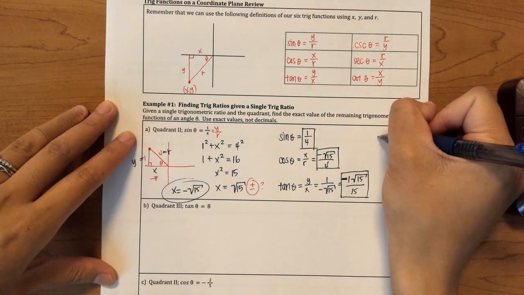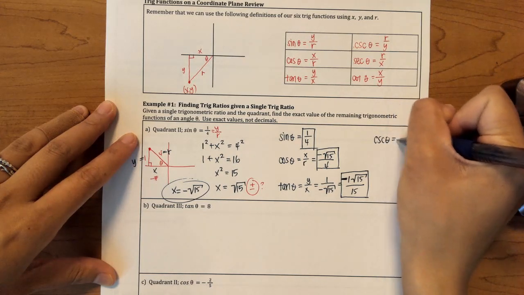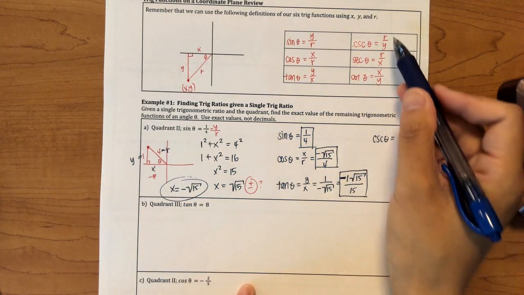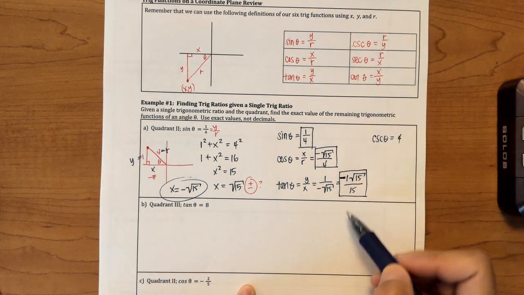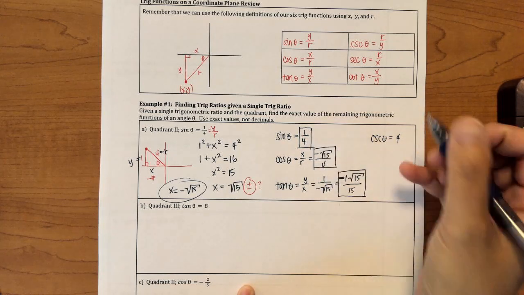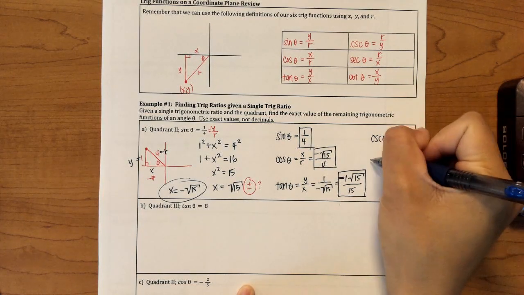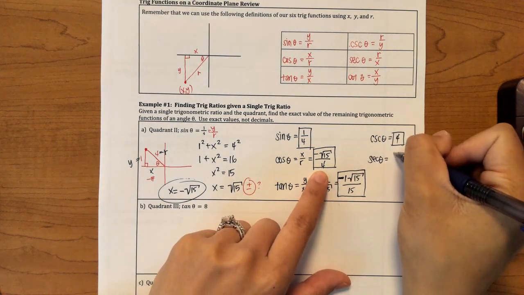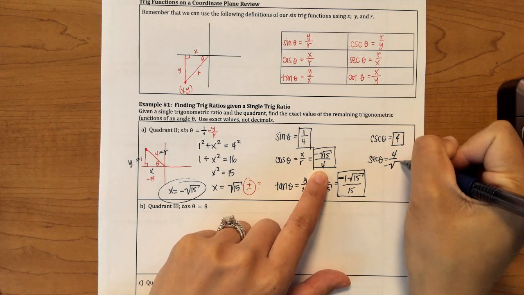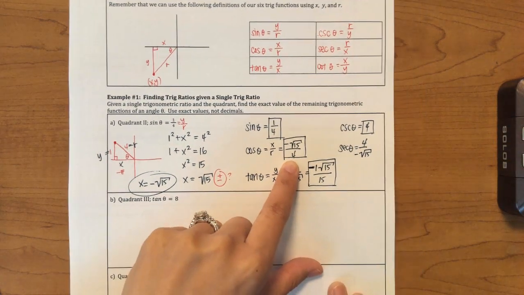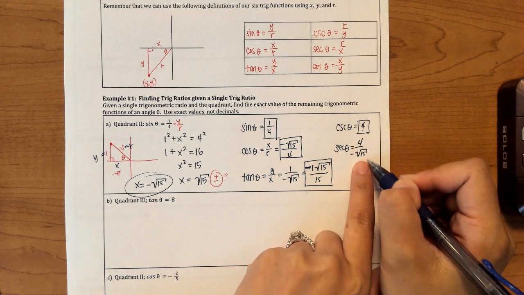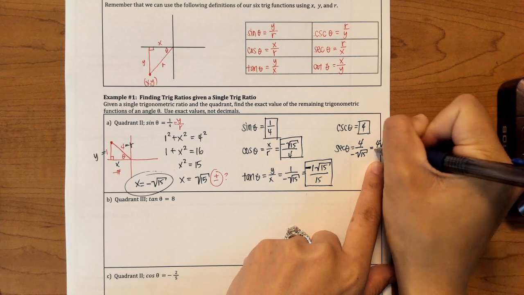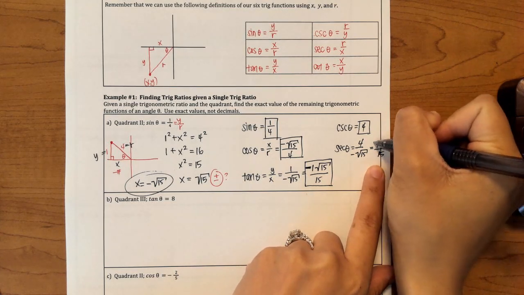Okay, so now we can do cosecant theta, which is just 4, right? It's the inverse. So notice here I'm not bothering with r over y, r over x, or x over y. Now I'm just looking at the three that I already have. Secant is going to require a little bit more work since I'm taking the reciprocal: 4 over negative root 15 multiplied by root 15. So it'll be 4 root 15 over 15, and instead of the negative on the bottom, I'll move it to the top.